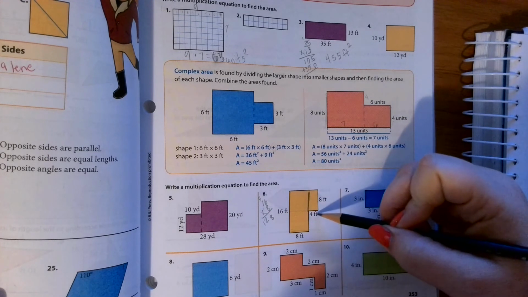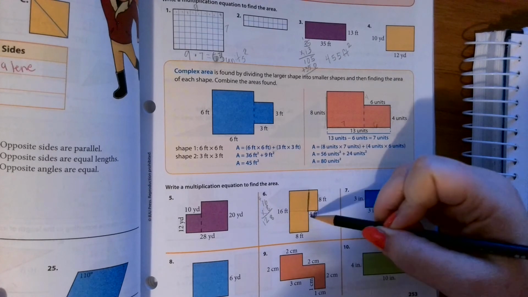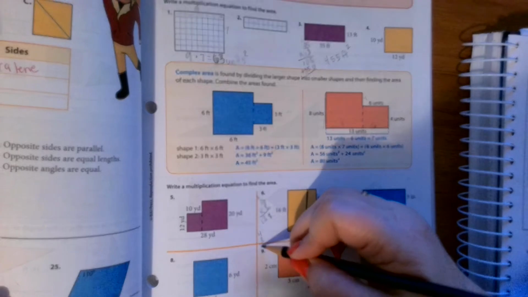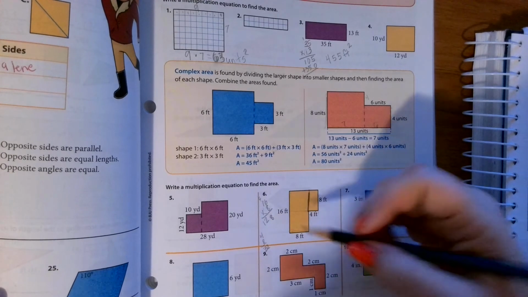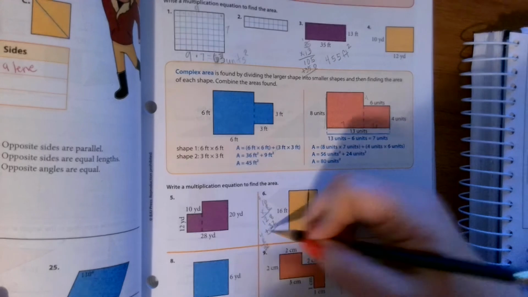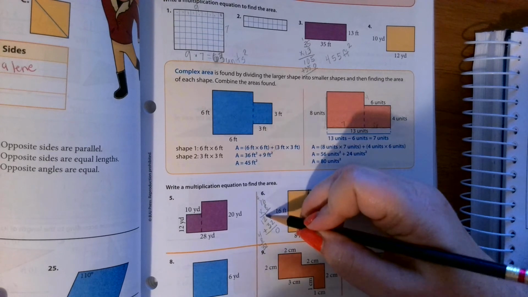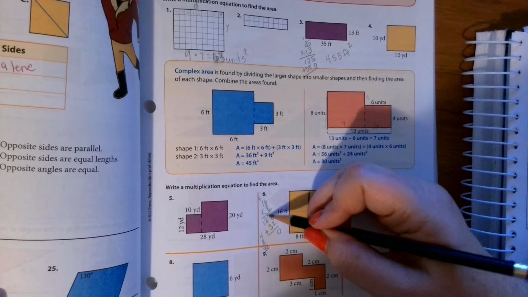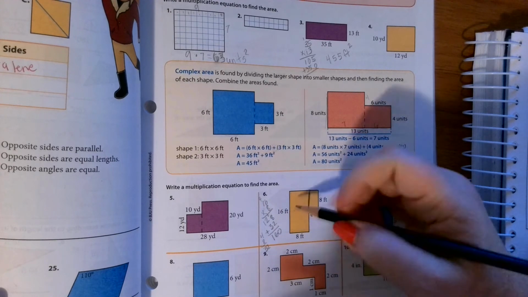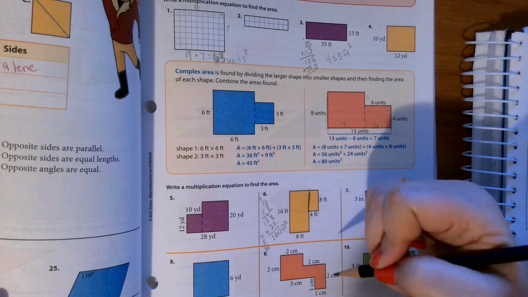And this section over here, one number is 4 and the other number is 8. So 4 times 8 is 32. All right, so 128 plus 32 for my whole area. 8, 9, 10, carry the 1, 2, 3, and then 3 more will be 6, and then the 1. So it's 160 feet. Don't forget your squares, okay, your units.